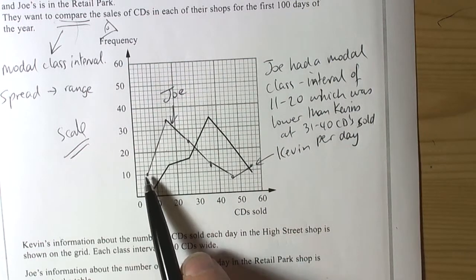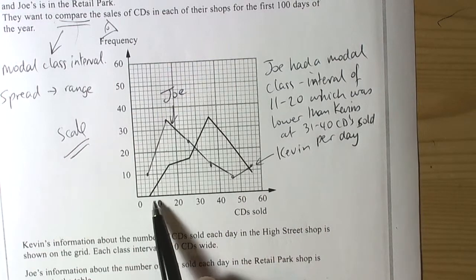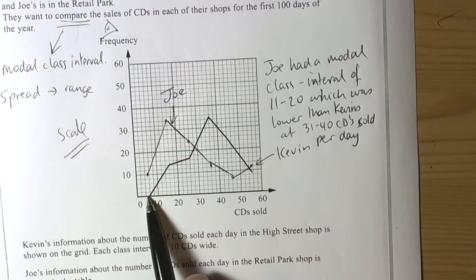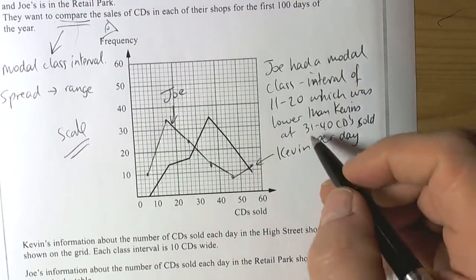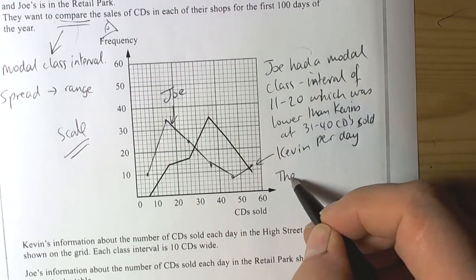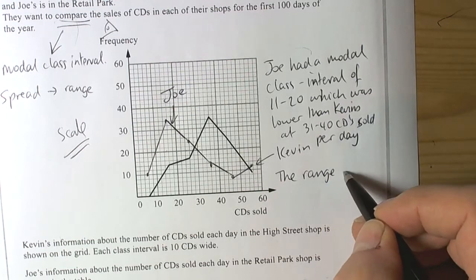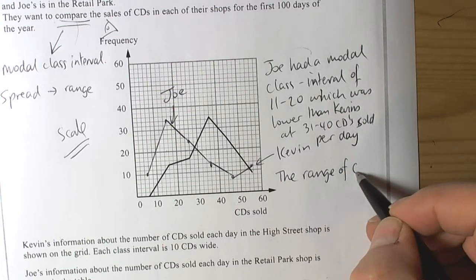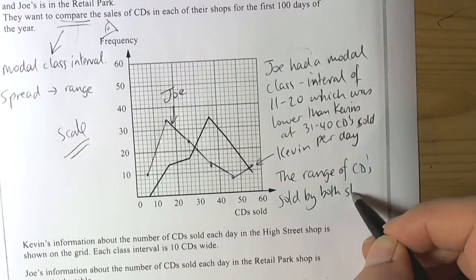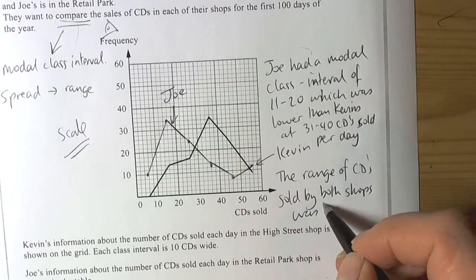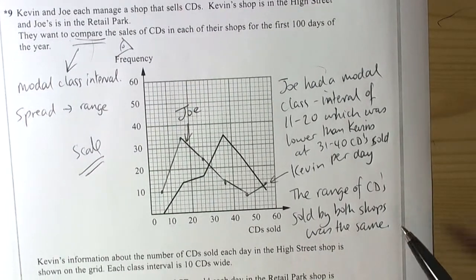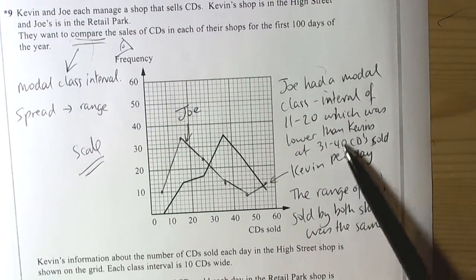But when we look at the range of the data, in other words how spread out it is, we can see that they both had similar ranges, as in the same range. It went across the same spread. So we had one comparison about the modal interval, and then we should be saying something along the lines of the range of CDs sold by both shops was the same. That would be enough to get you full marks. Nothing fancy, just making sure we're clear.